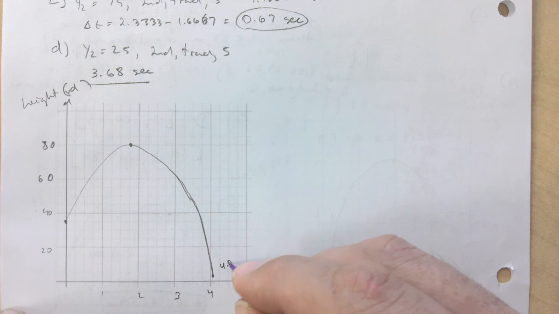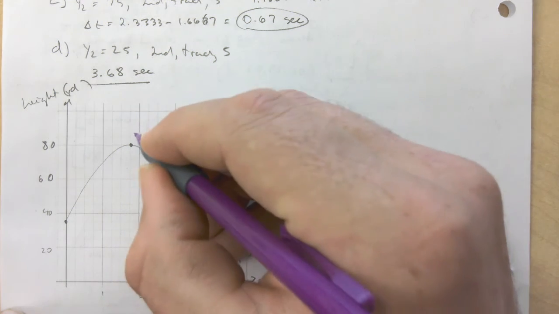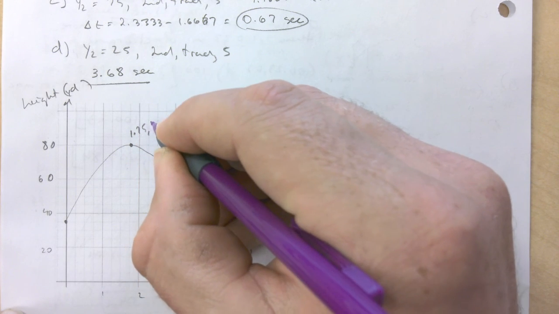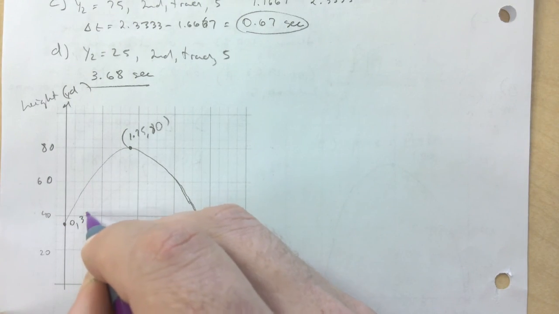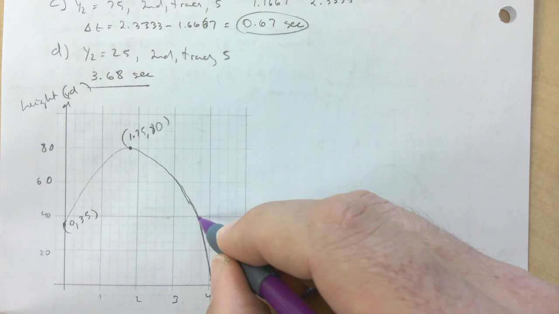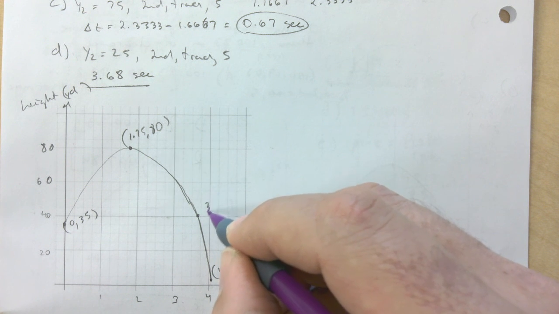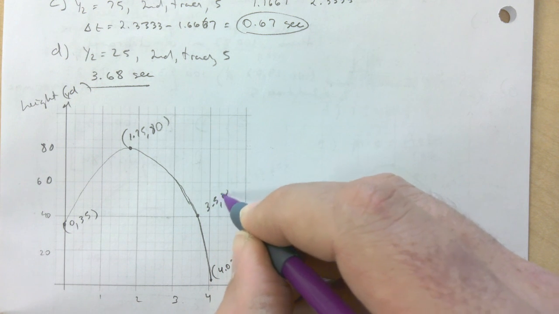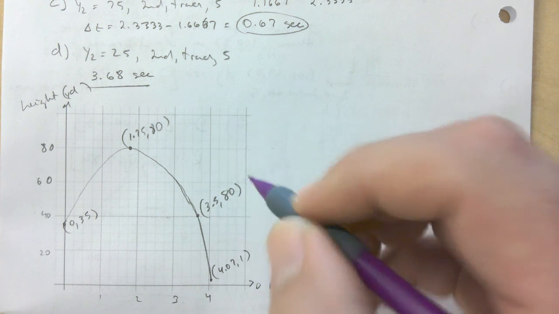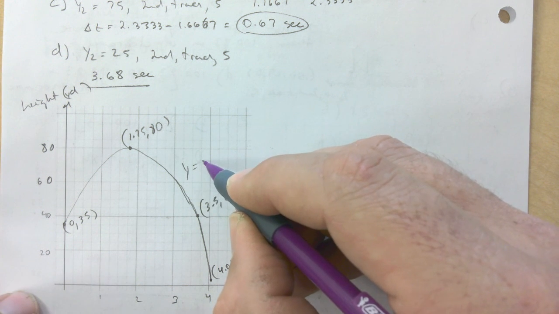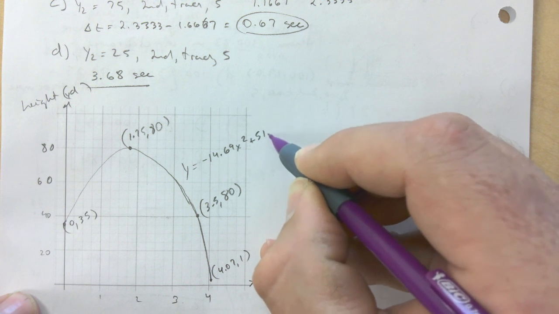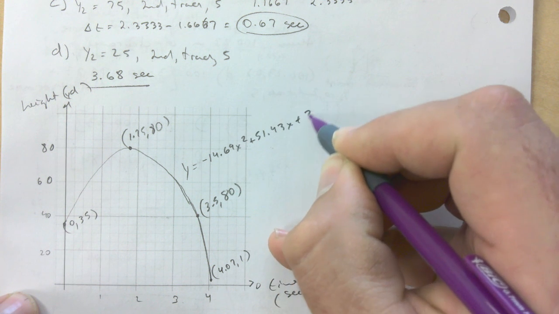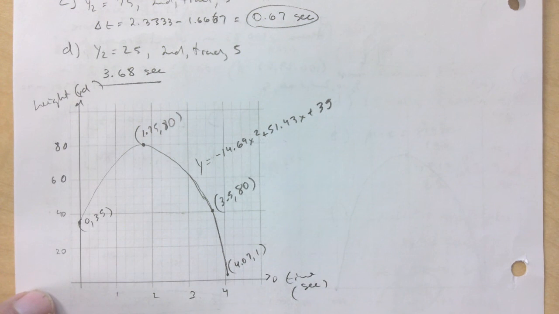So it's 4.071, 1.75, 80. This is 0.35. And if you want to, you can say this is 3.5, 80. Y is equal to negative 14.69x squared plus 51.43x plus 35. And you're done.